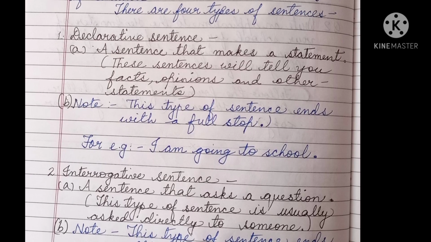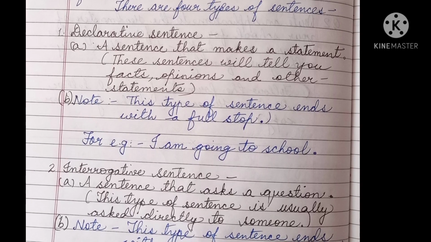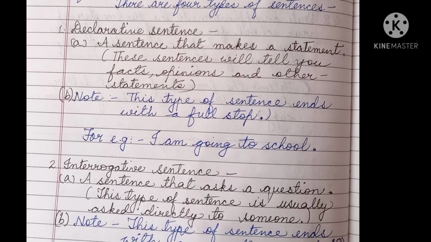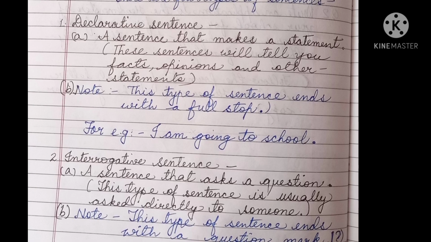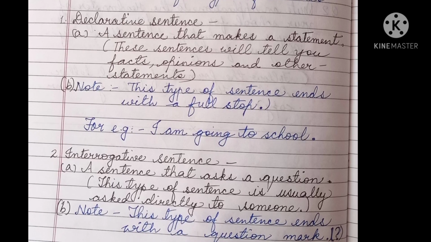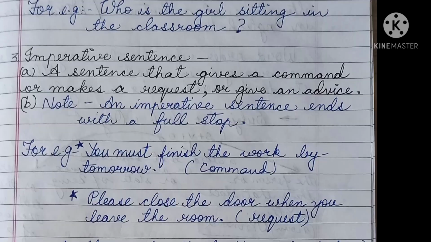Let's see an example. Who is the girl sitting in the classroom? When you see this sentence, you can see I have put a question mark at the end. Whenever you write such a sentence, it's called an interrogative sentence.